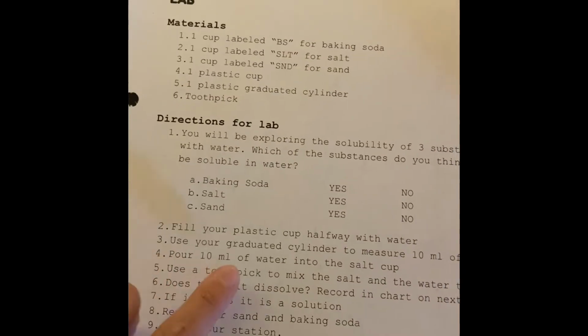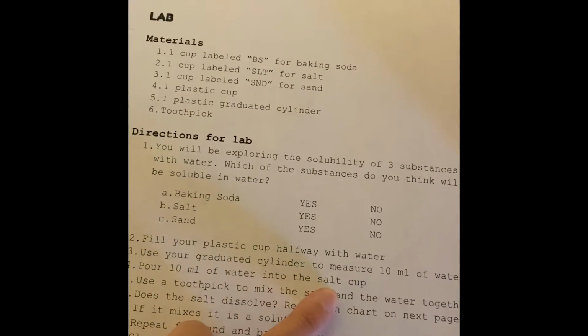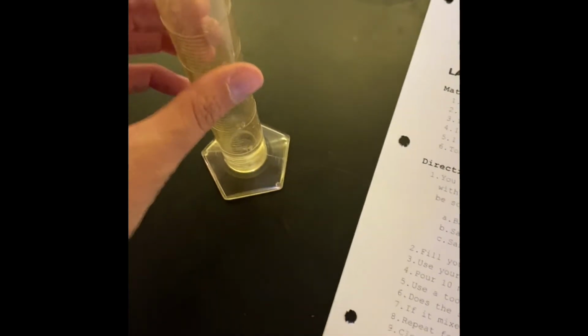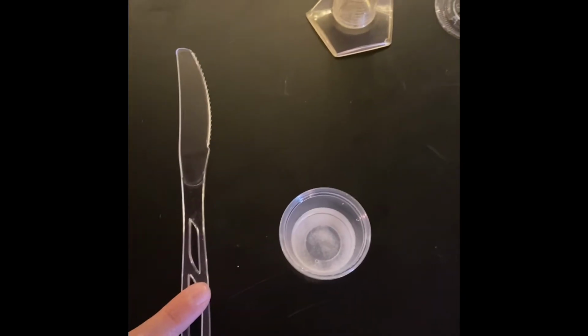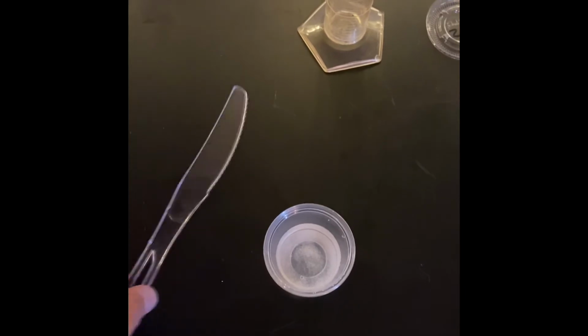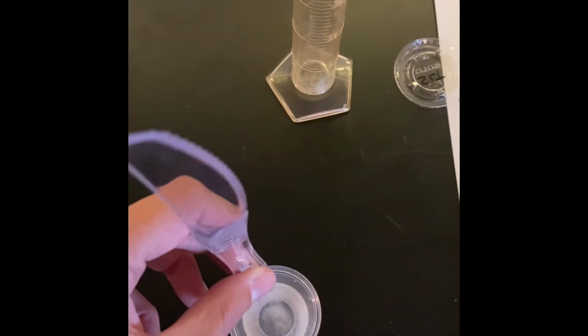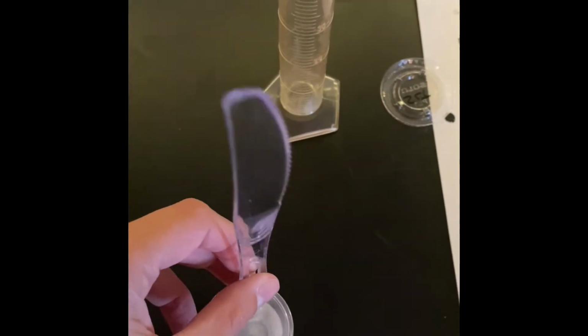Next, you're going to pour 10 milliliters of water into the salt cup. You've got your 10 milliliters of water here, and then you need to get your salt cup. So take the cap off and pour your water in there. Now you're going to use your plastic knife to stir the salt and water together.